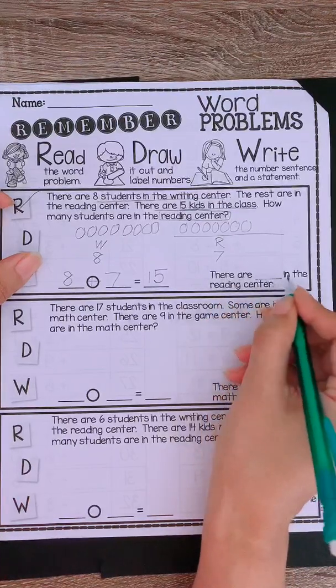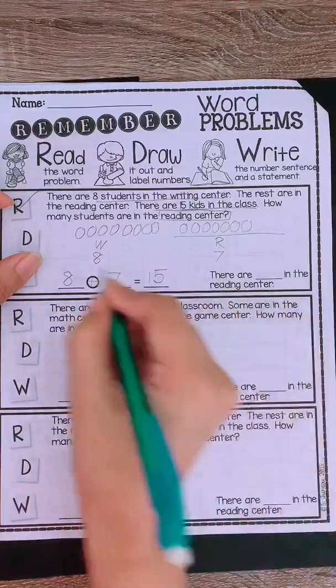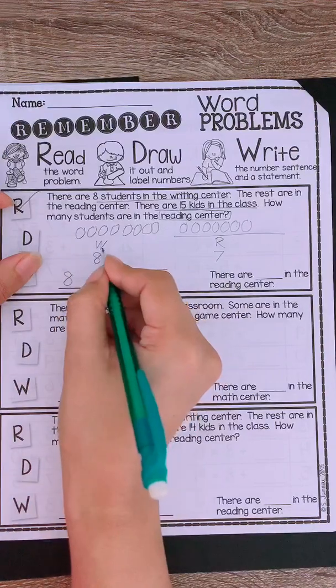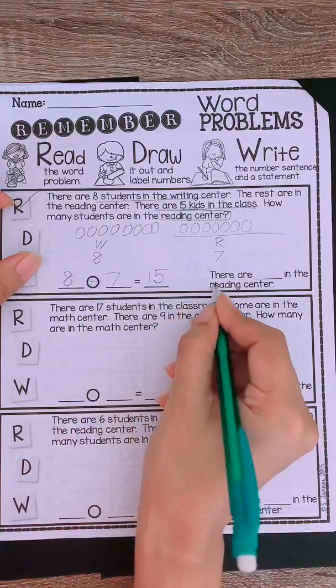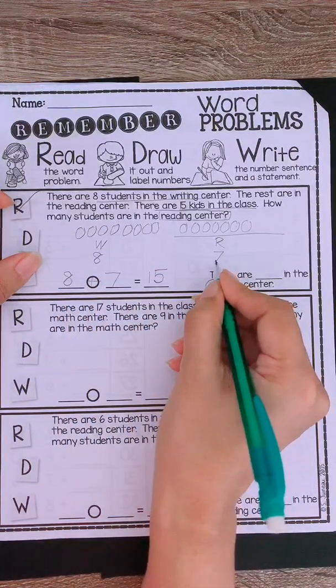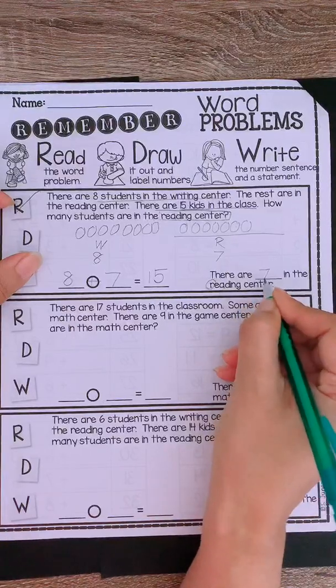There are blank in the reading center. Now don't get confused and write 8 because that's for writing. Reading, remember, we used an R, and we have 7. So we write 7 in the statement.